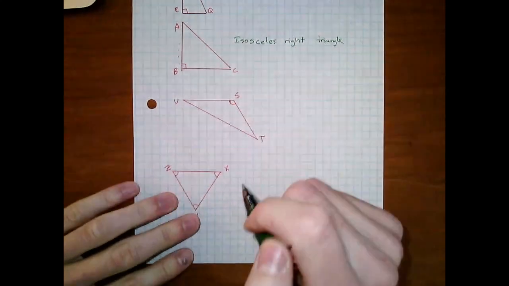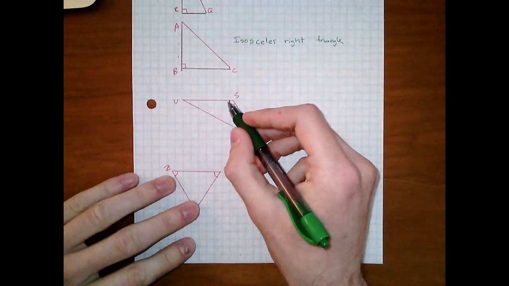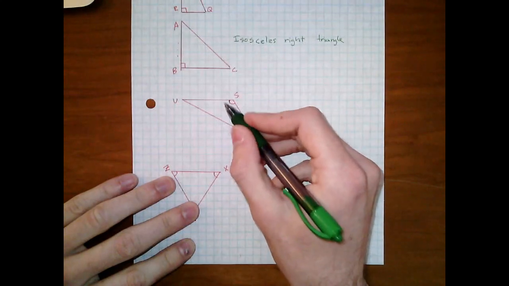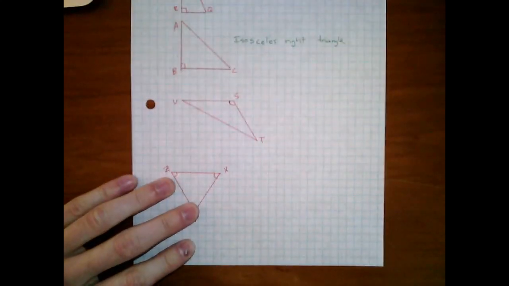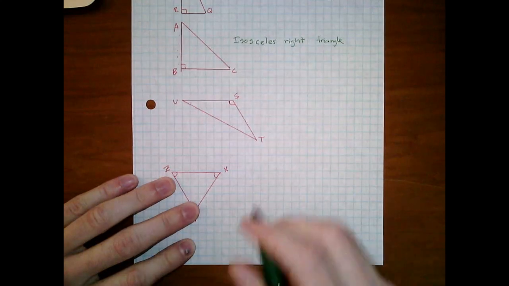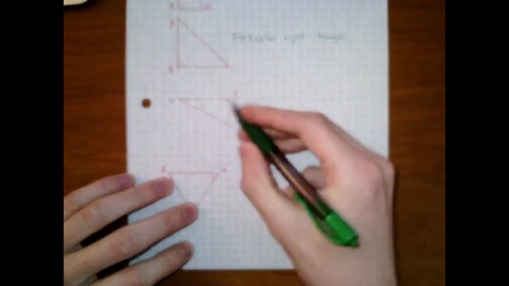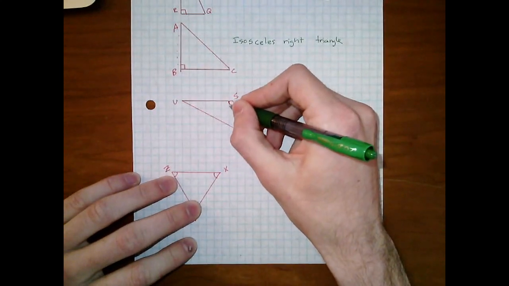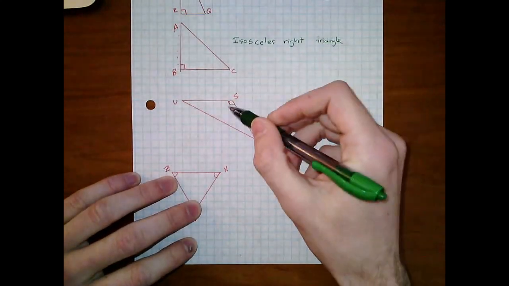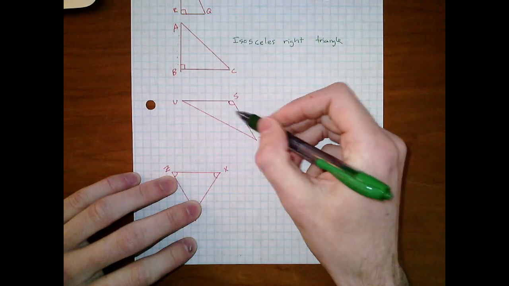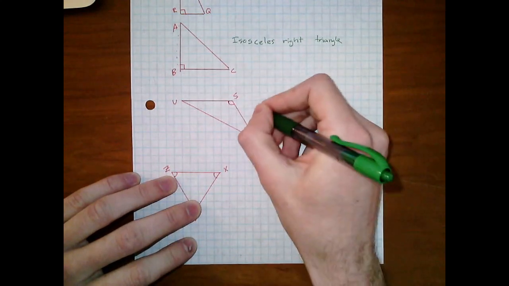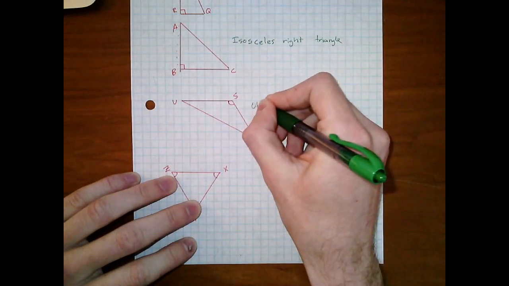Let's look at another kind of angle though. What would we call this angle? Acute, right, or obtuse? If you're thinking obtuse, you'd be correct. Remember, obtuse is anything larger than 90 degrees, and this definitely passes that right angle mark. What we call a triangle that has an obtuse angle is an obtuse triangle.